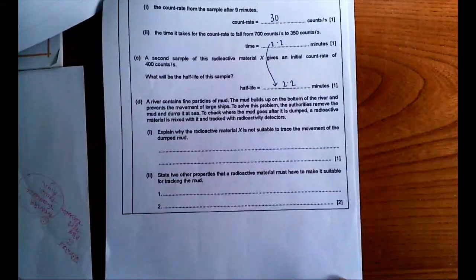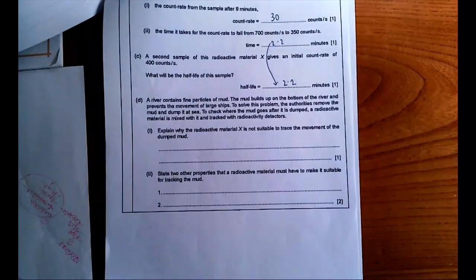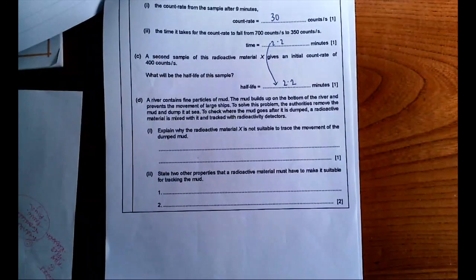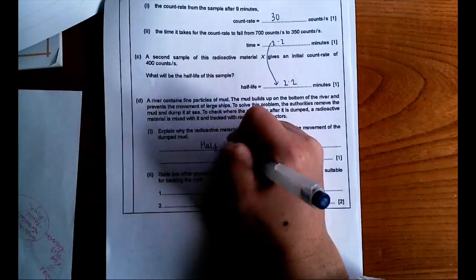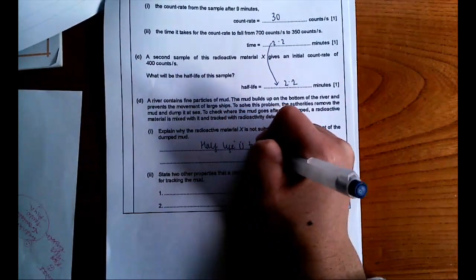Okay, last bit, we're almost there. So a river contains fine particles of mud. You have to explain why the radioactive material X is not suitable to trace the movement of dumped mud. Well, we've just said that the half-life is 2.2 minutes. People can't do their jobs in 2.2 minutes. Moving mud at sea with large ships, the time frame is not going to be that quick. So the half-life is too short.